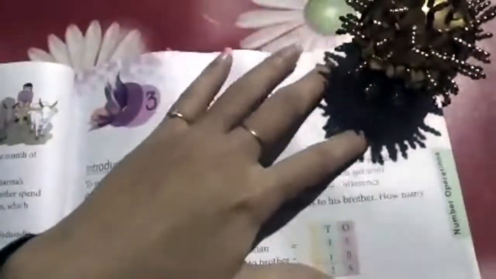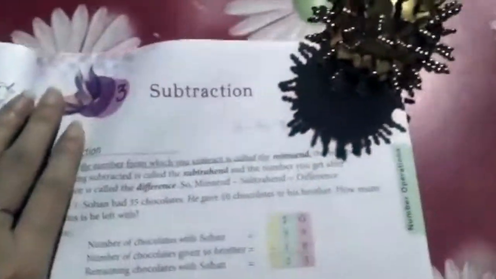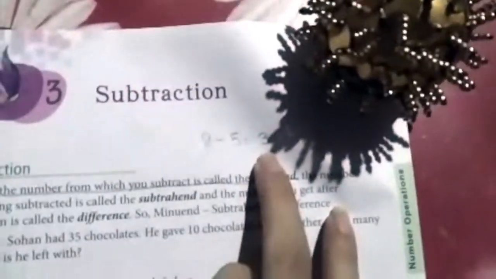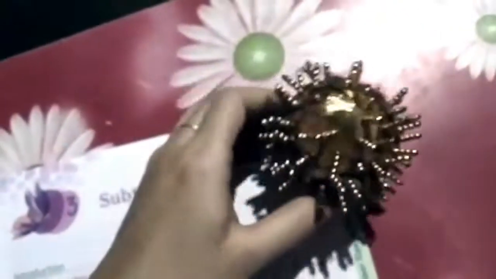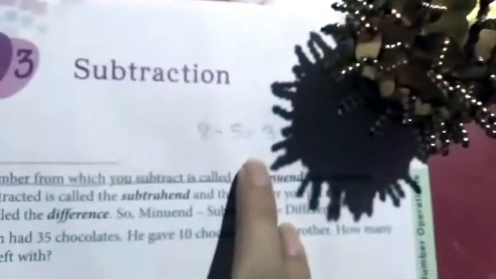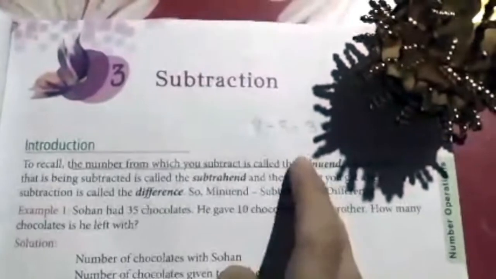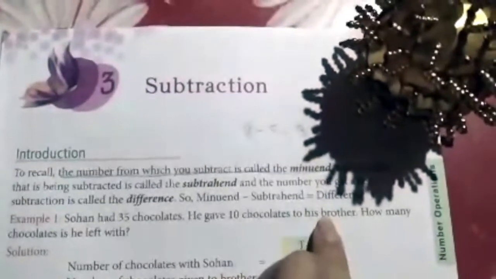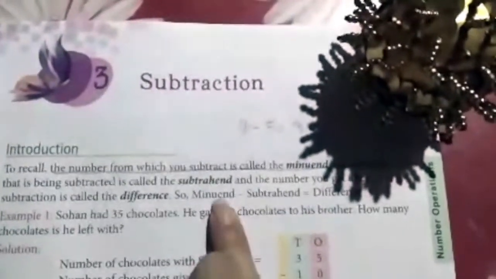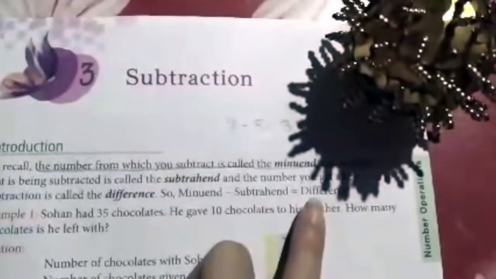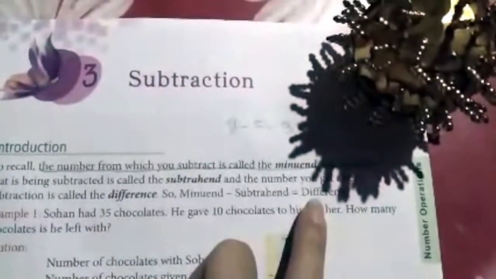As you have subtracted 8 minus 5, you got 3 as the result, so here 3 is called the difference. Basically, minuend minus subtrahend is called difference. Clear?